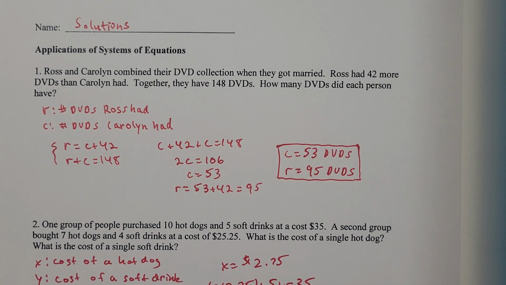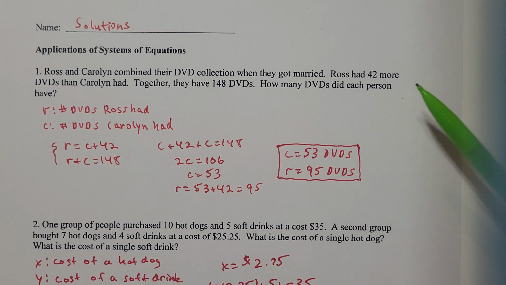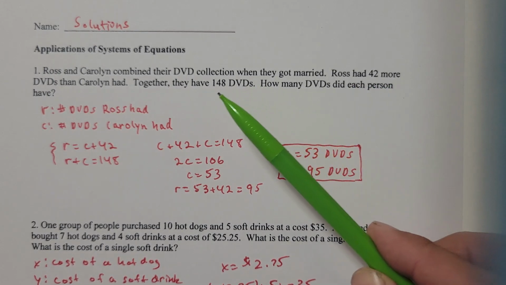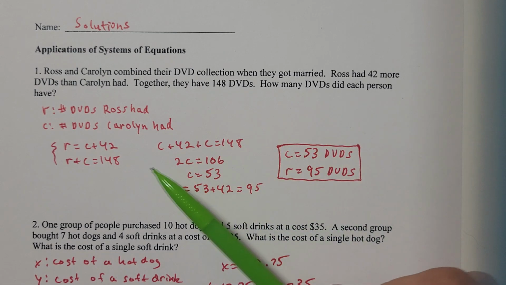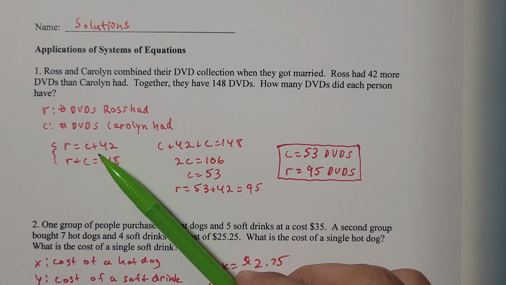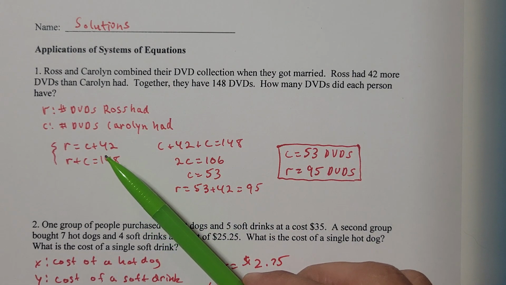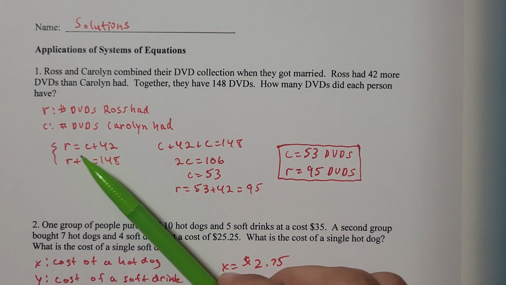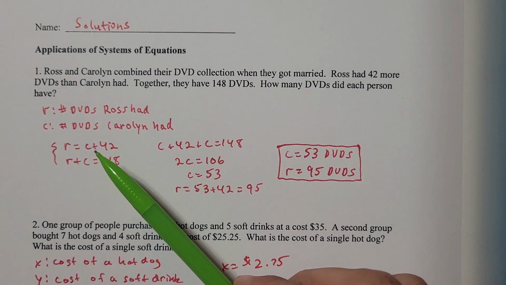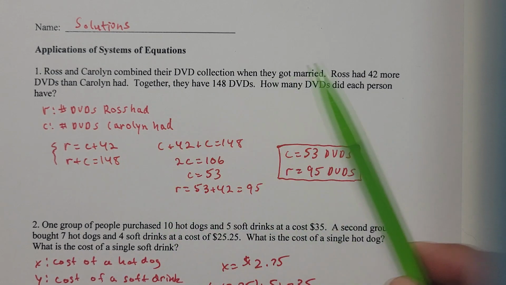Okay, so I got to create a system of equations. R is going to represent the number of DVDs that Ross had, and C is going to represent the number of DVDs that Carolyn had. It said that Ross has 42 more DVDs than Carolyn had. So whatever is Carolyn's collection, you're going to add 42 to that to get Ross's collection. That would be the first equation, R equals C plus 42.